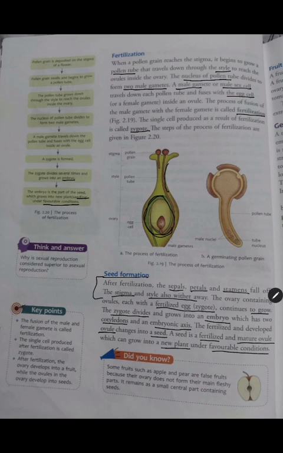तो आपको कौन कौन सी टर्म्स लर्न करनी है? फर्स्ट ऑफ ऑल फर्टिलाइजेशन, the fusion of male and female gamete is called fertilization. Then what is zygote? The single cell produced after fertilization is called zygote. And after fertilization, what is the fate of ovary and ovule? Ovary develops into fruit and ovule develops into seeds. So you will learn these points.